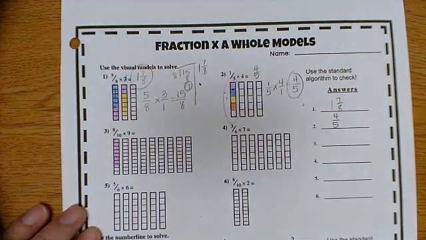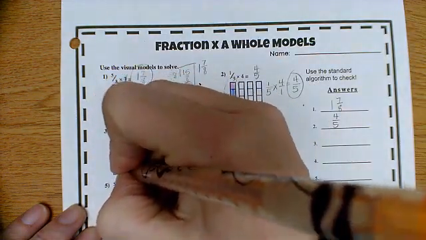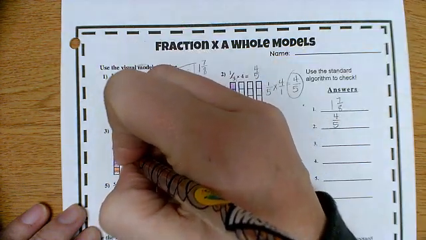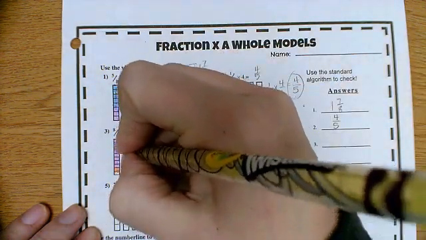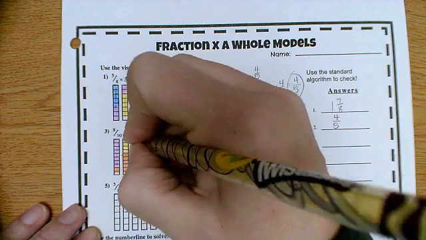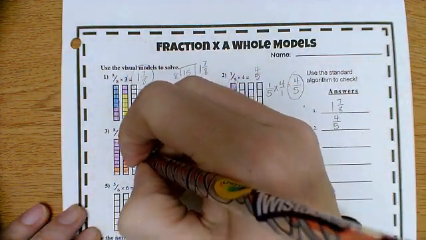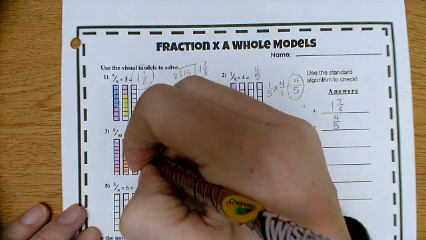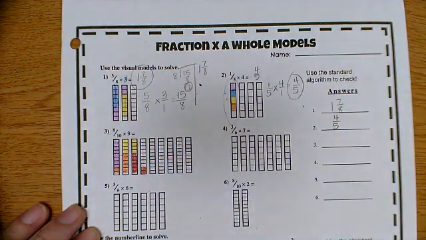So there's one group. I've got 2, 4, 6. There's 2 groups. Here's my next group. There's 3 groups. There's 4 groups.